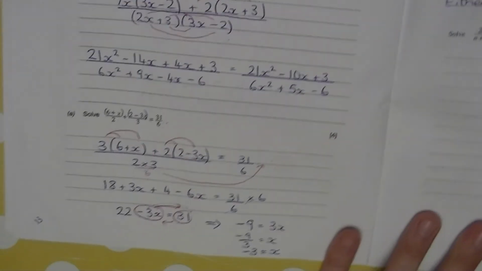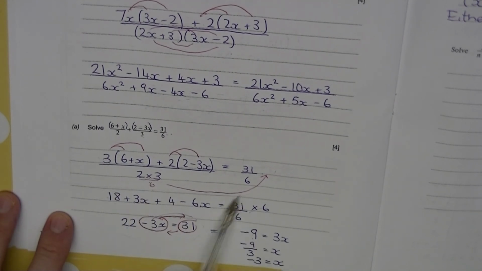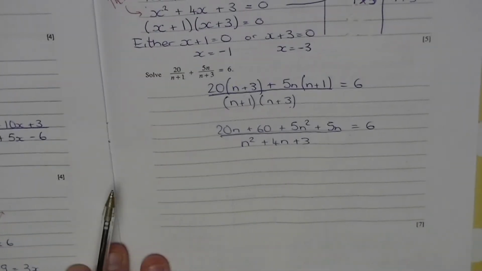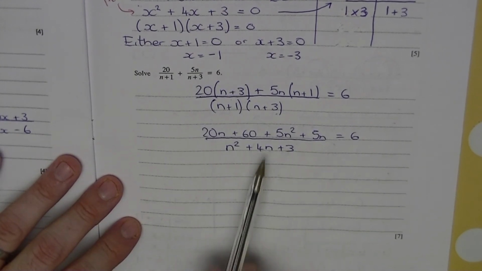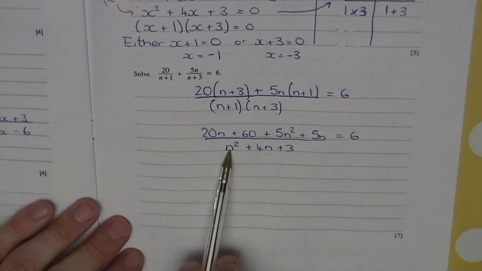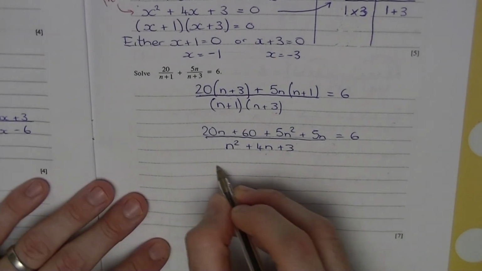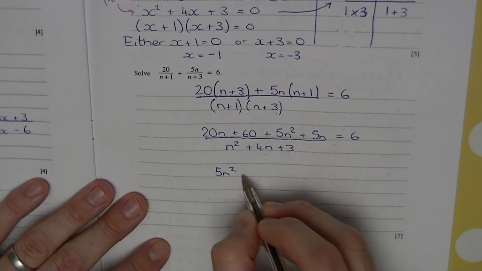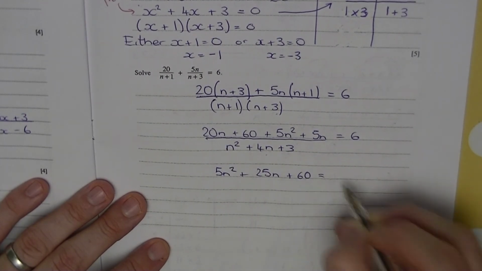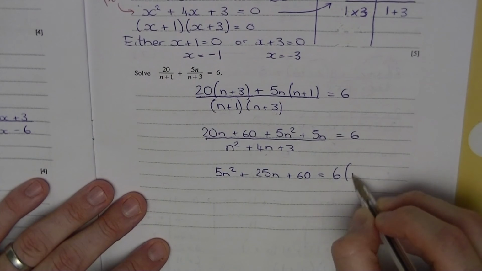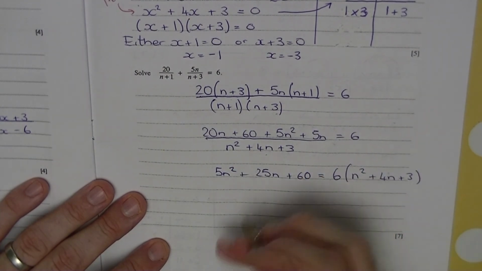Down here, the opposite of dividing by 6 was to take that up and times by 6. Why is this so much harder? Well, this time I'm not dividing by 6, I'm dividing by this mess. But the opposite of dividing by this mess, because I'm solving, I don't want a fraction, I need that up there as a times. So simplifying the top as well, I end up with 5n squared plus 25n plus 60 equals 6 times all of this. Moved up there. Okay, expand that.